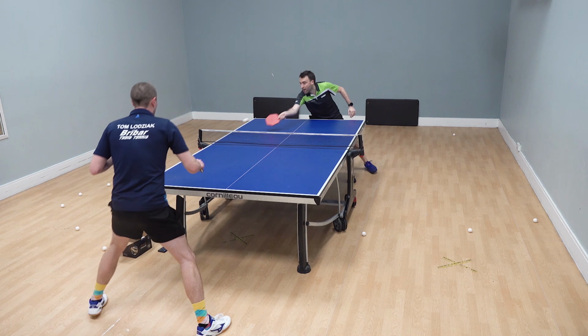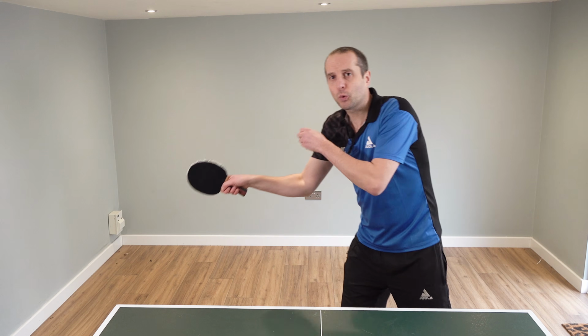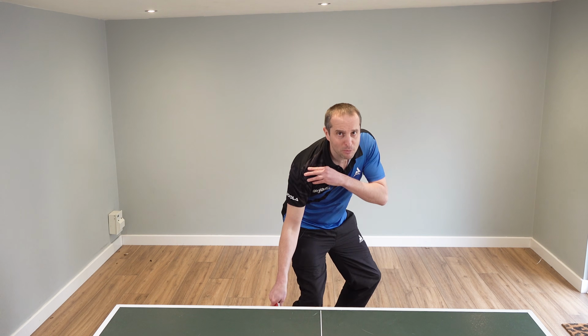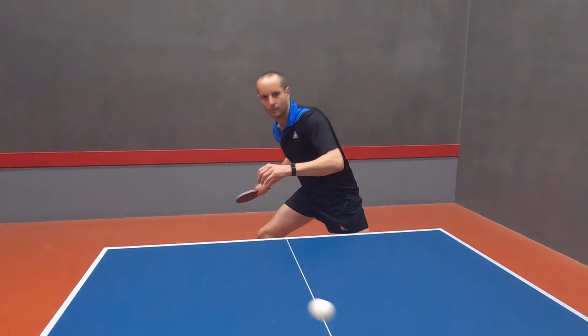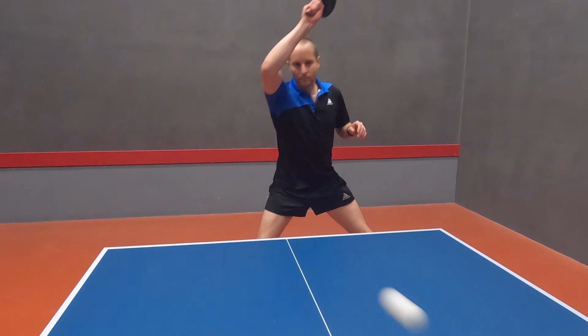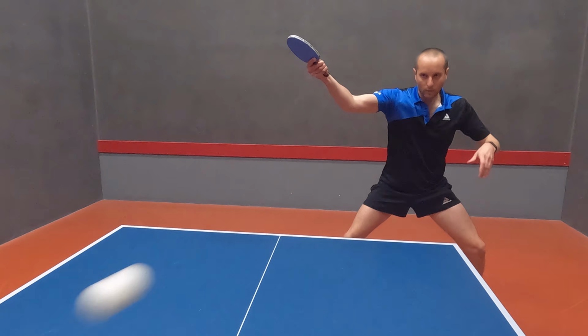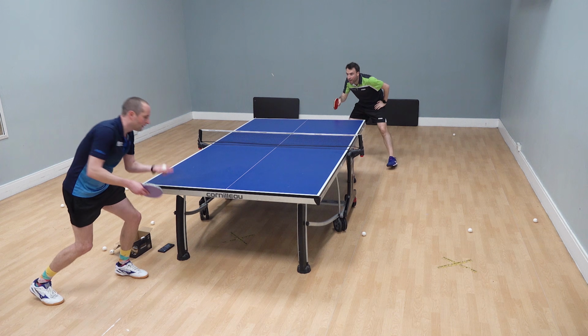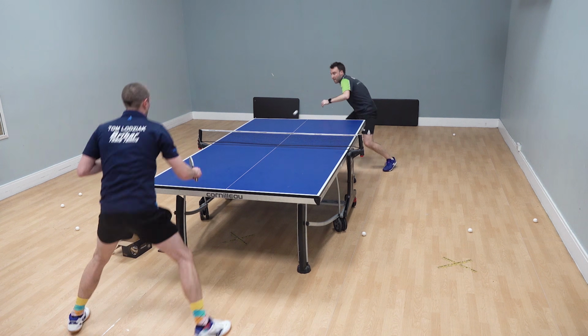Now, at its simplest, what we're trying to do here is swing a little more vertically, lifting the ball up, contacting up the back of the ball to counter the backspin. That makes the ball go up, clear the net, and the spin brings the ball back down on the other side.